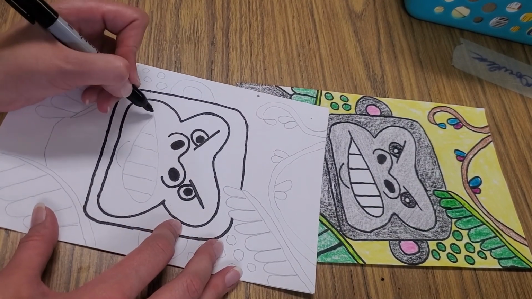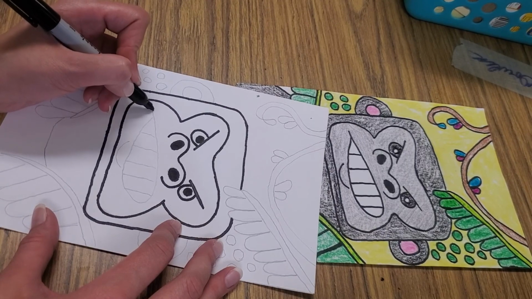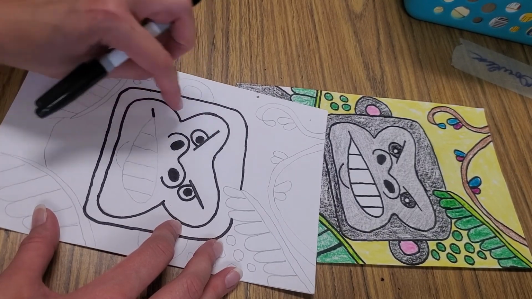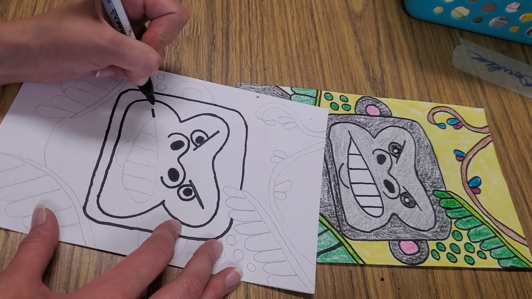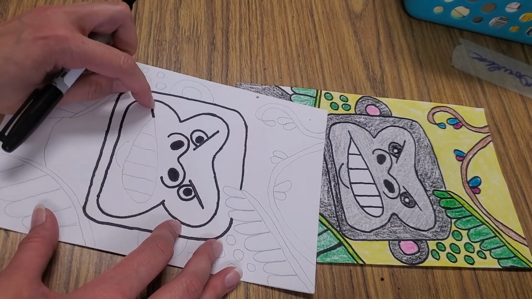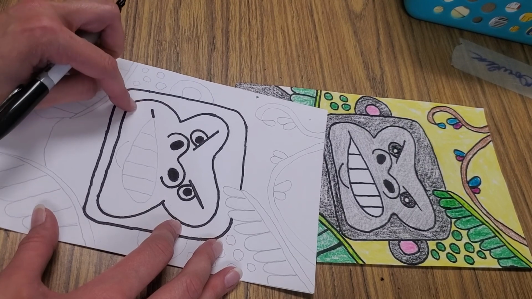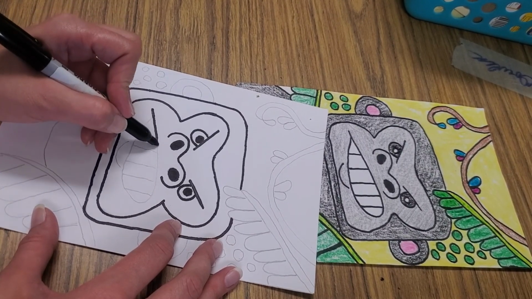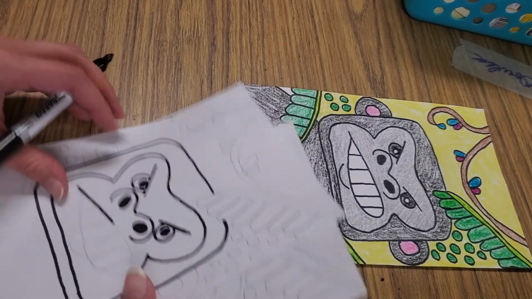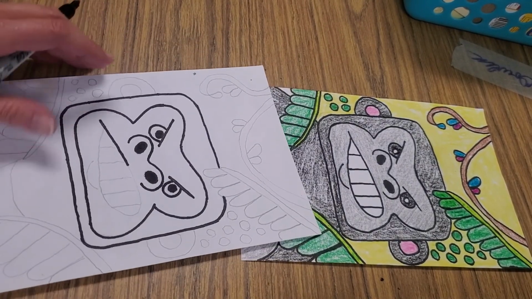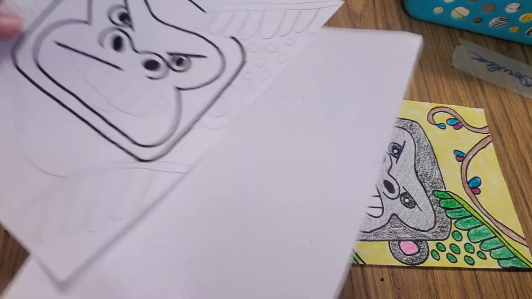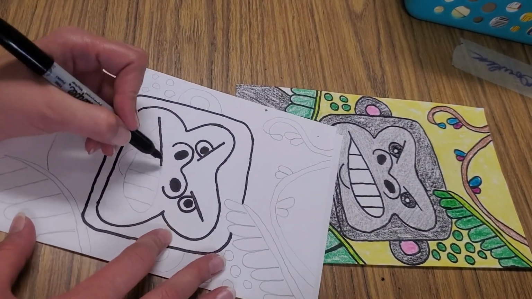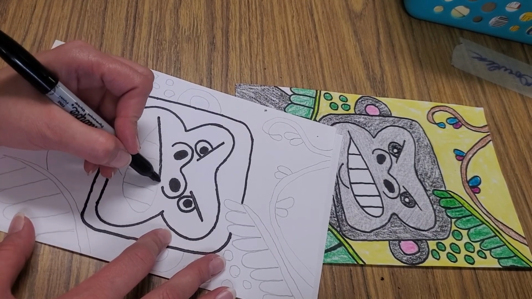Then for the mouth, we're going to start with a line that starts from down here where this rounded part comes out, kind of in the middle, and just bring a line straight across. And just in case that marker bleeds through, so I've got all kinds of marker spots all over my table.